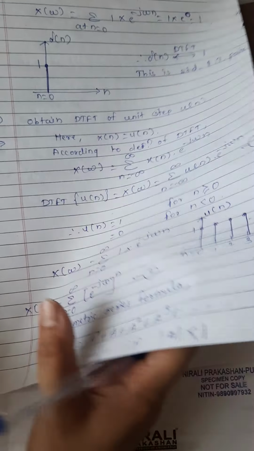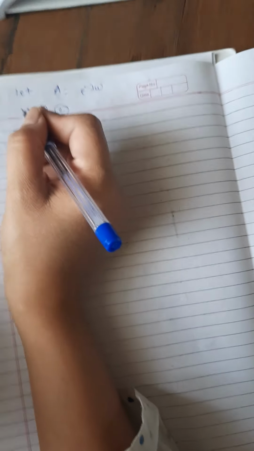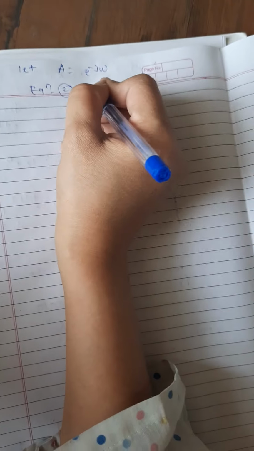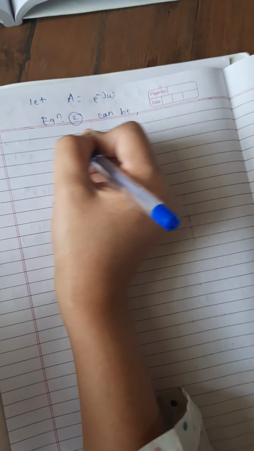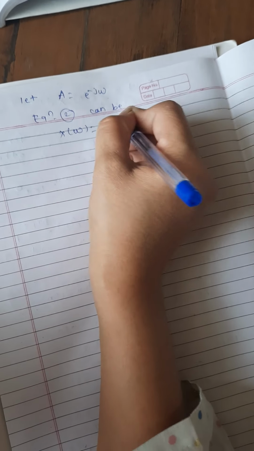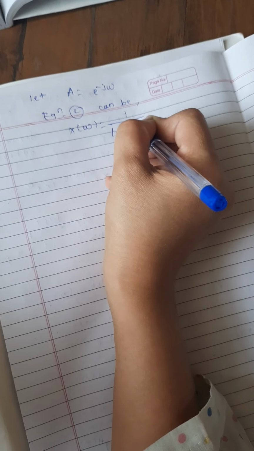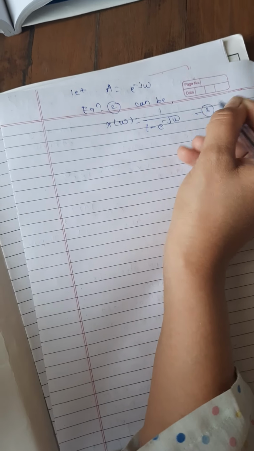Now the next step is, let a is equal to e raised to minus j omega. So equation 2 can be written as 1 by 1 minus e raised to minus j omega. This is equation number 3.